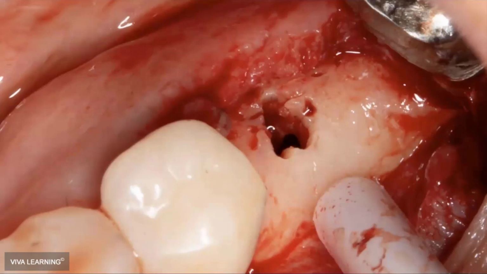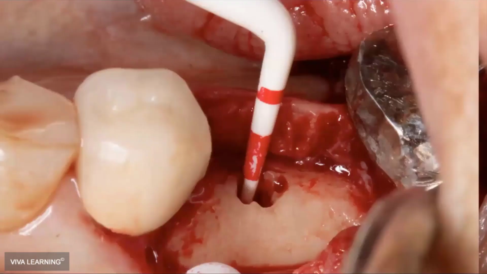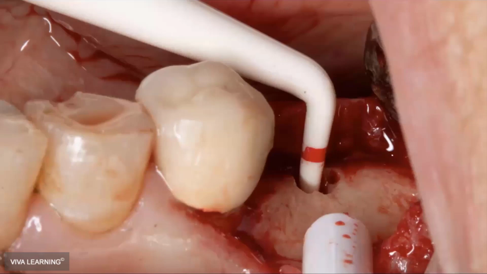This is one of the random photos in the middle of the surgery. You can obviously see it's a laser. It's a little more erratic of a cut. It's not going to be perfectly cylindrical like a burr would be. There's a lot of measuring that takes place, like a lot.